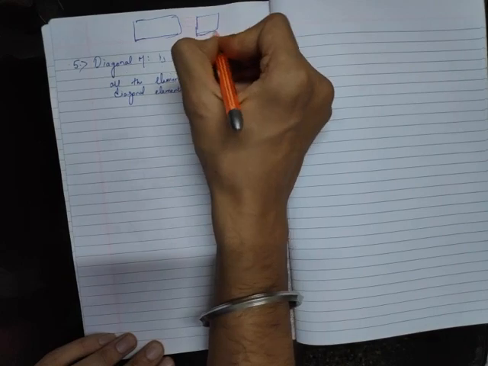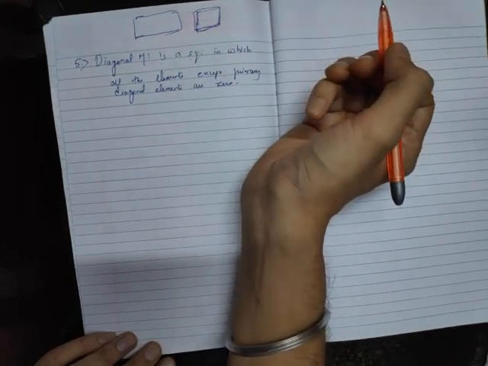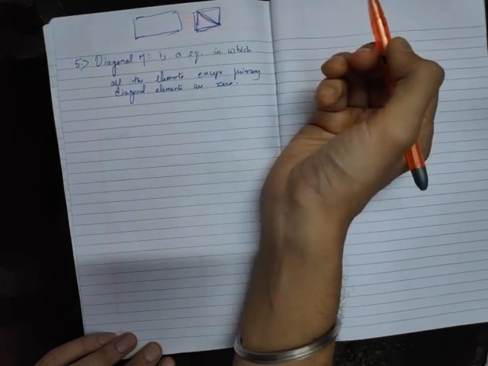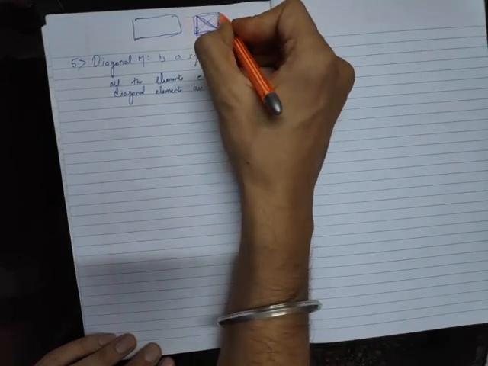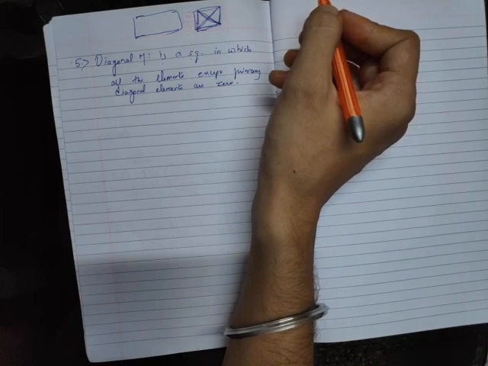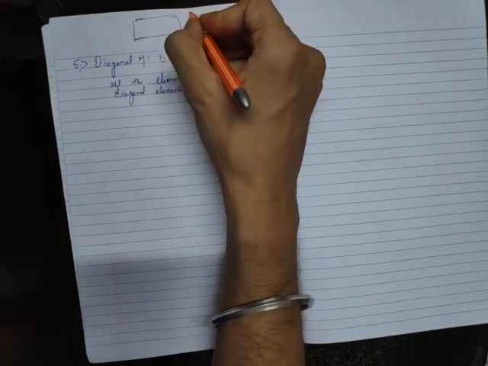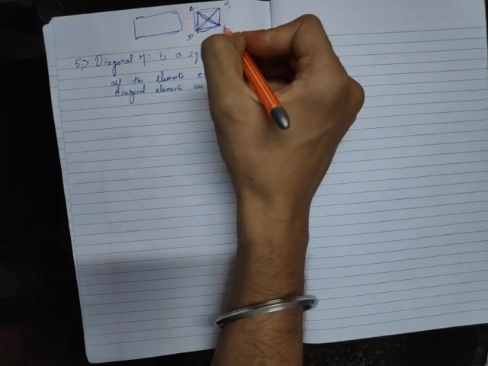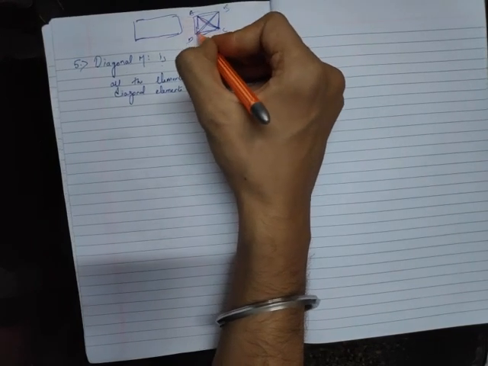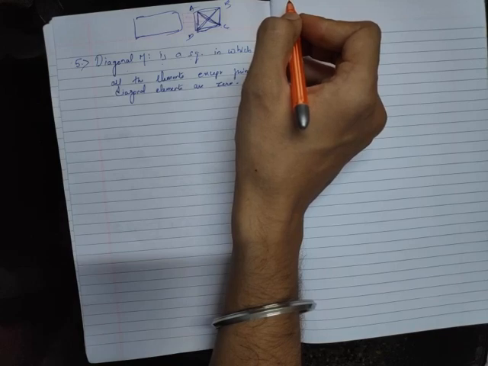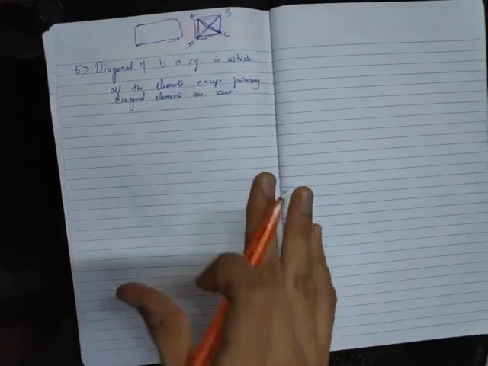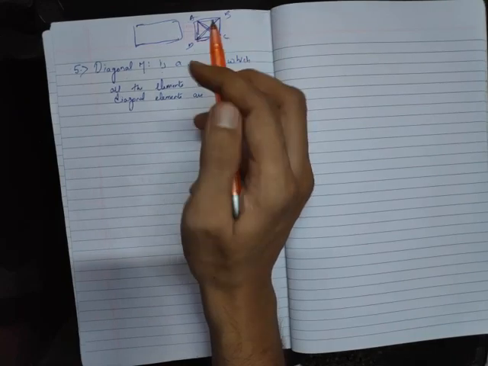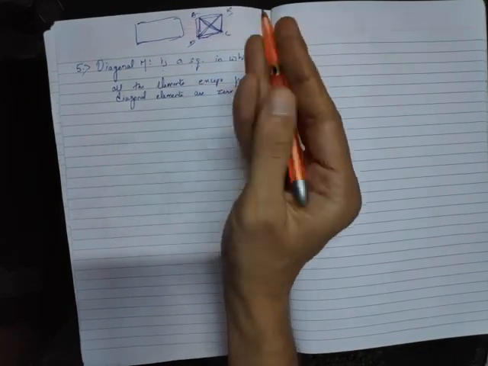We call this a diagonal, and also this a diagonal, correct? Now if I call this ABCD, AC can be called the primary diagonal and BD can be called the secondary diagonal.